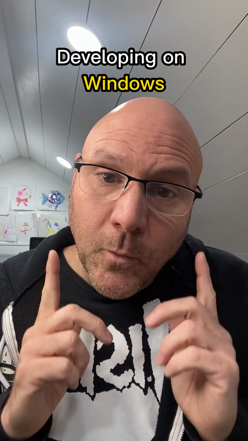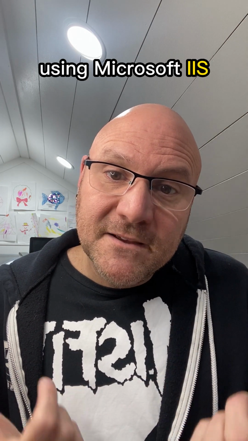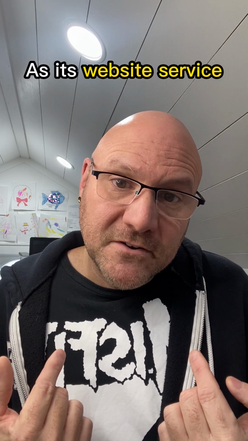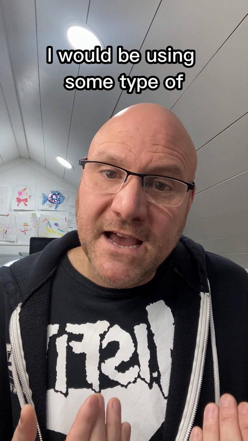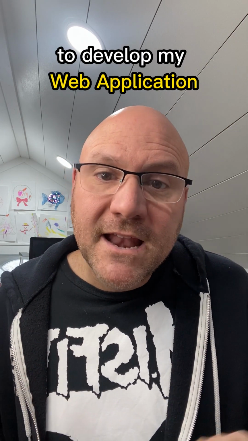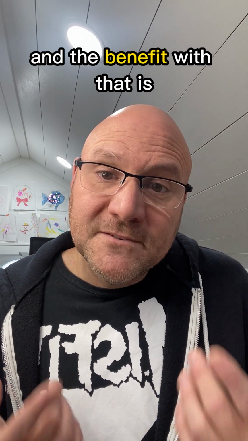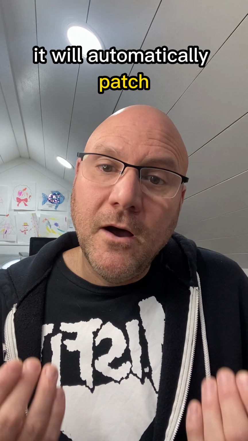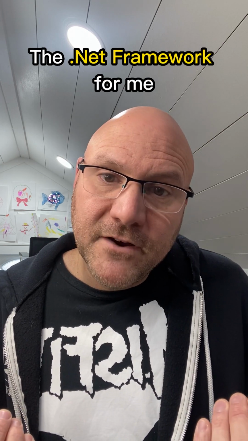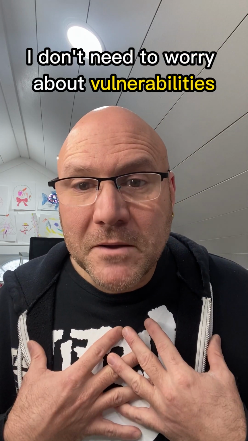If I'm developing on a Windows machine, it's going to be using Microsoft IIS as its web service. I would be using some type of .NET framework. So I'd probably be using ASP.NET MVC or something like that to develop my web application. And the benefit with that is when somebody does Windows updates, it will automatically patch the underlying framework for me automatically, so I don't need to worry about vulnerabilities.